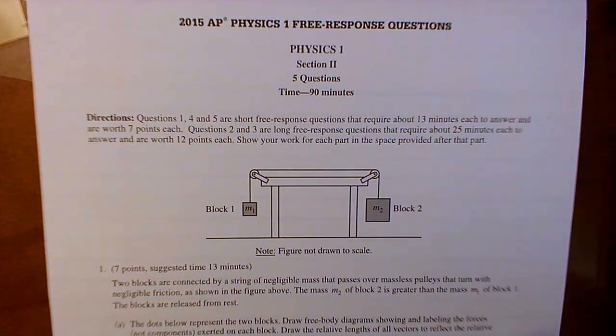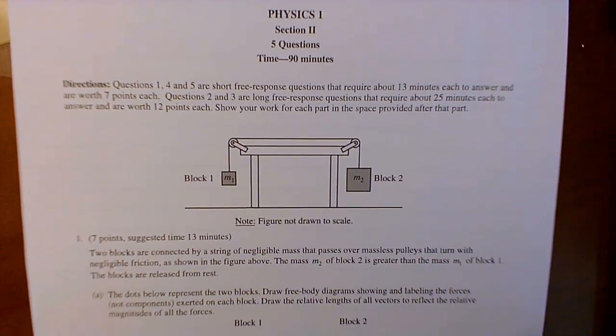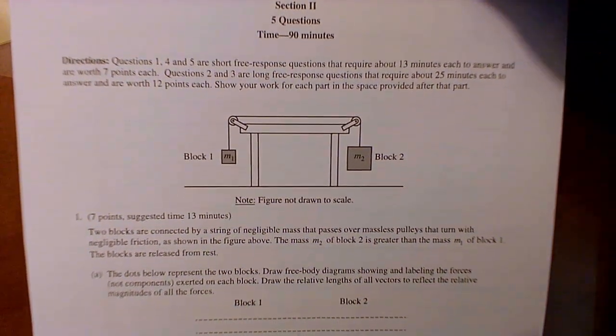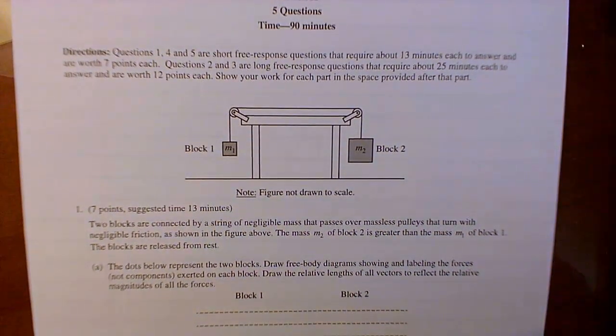Hello everyone. In this video we are going to look at what I call a traditional standard short answer question from the AP Physics 1 exam. This one is from 2015 and I'm going to look at problem number 1. Notice in the directions it says that question 1 is an example of a short free response question.